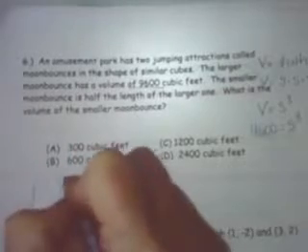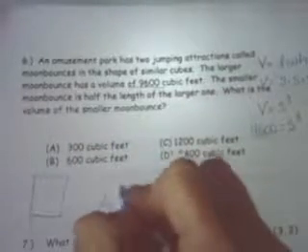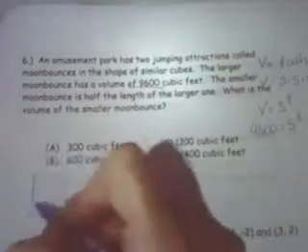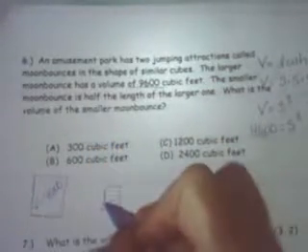Let's find the side length of this larger cube. If you need to, draw 2 cubes, a larger and a smaller. The larger cube has a volume of 9,600. You're trying to find the volume of the smaller cube. I need to find the side of this larger cube. So s cubed, we're going to ask what times what times what equals 9,600.